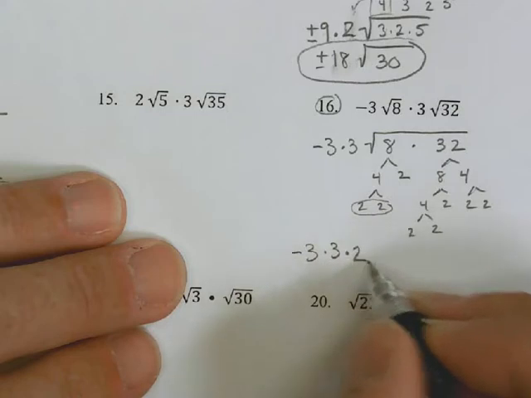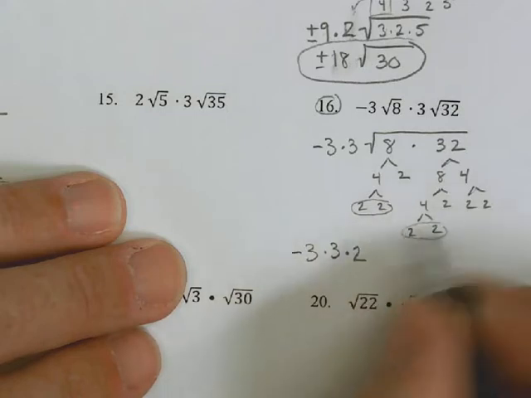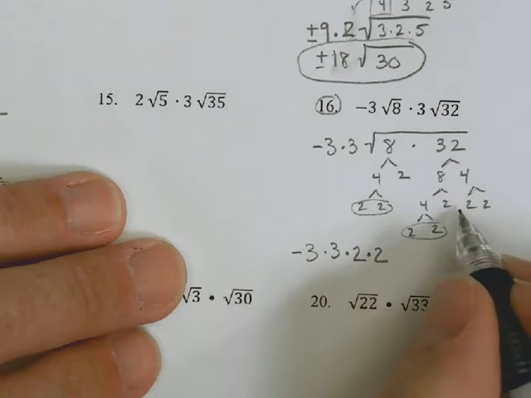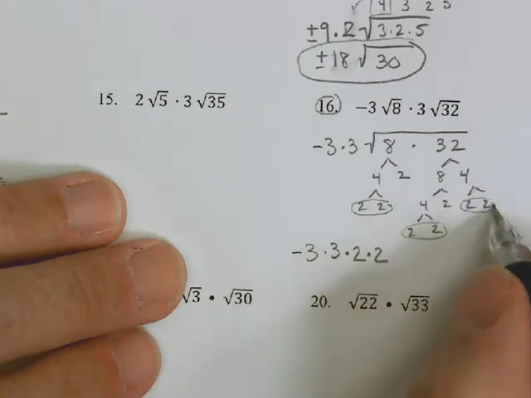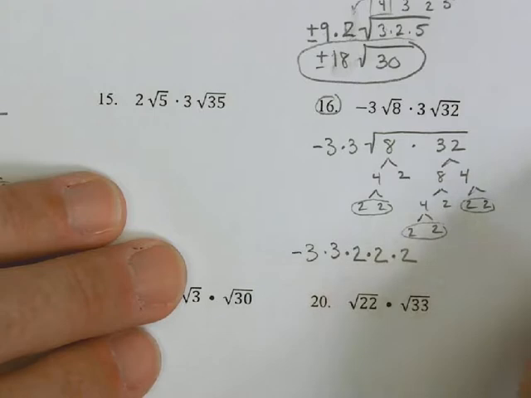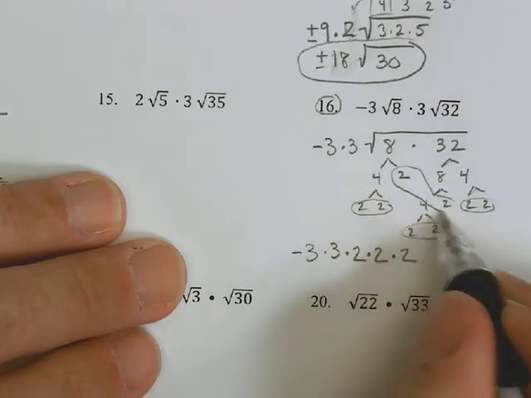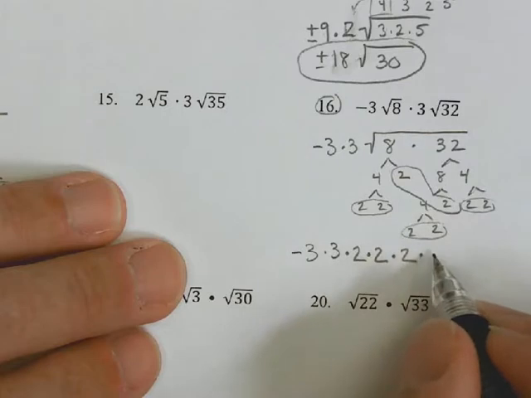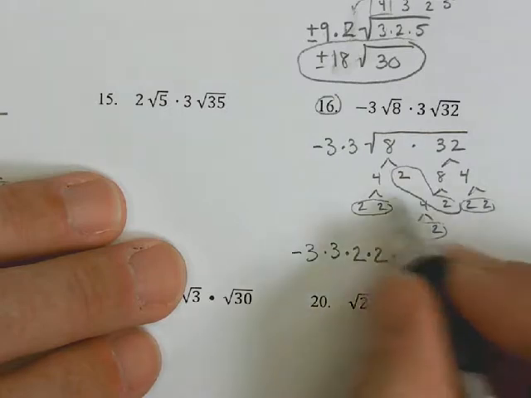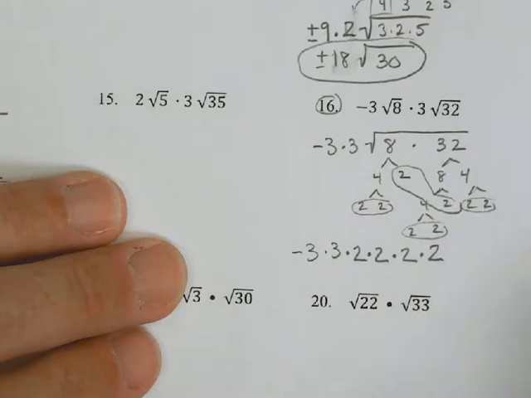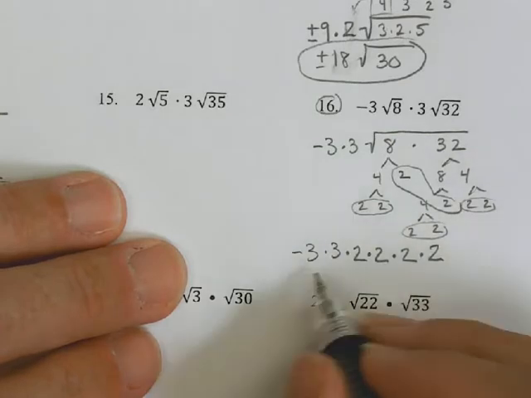Here's one set of 2's, so we'll put that on the outside. Here's another set of 2's, so we'll put that on the outside. Here is another set of 2's, so I put that on the outside. And if we look here, I have this 2 and this 2, so we can put that on the outside. So what's left in the radical? Nothing. There's nothing in the radical.